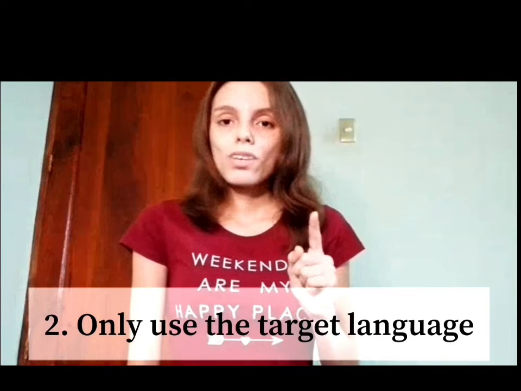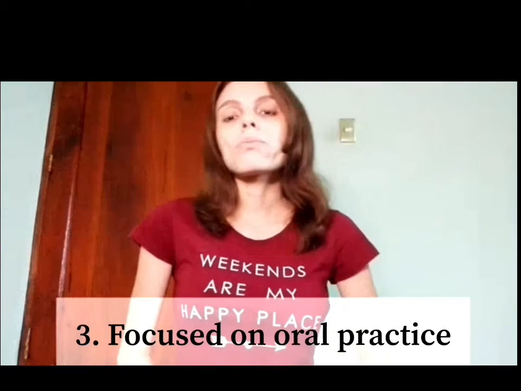Now, number 2, only use the target language. Instructions are given exclusively in the target language. There is a complete prohibition on the use of the mother tongue in the classroom. This is because it attempts to give students time to practice spontaneous oral communication and encourage them into thinking in the target language, so teachers create situations in which students can communicate as they would in real life conversations.